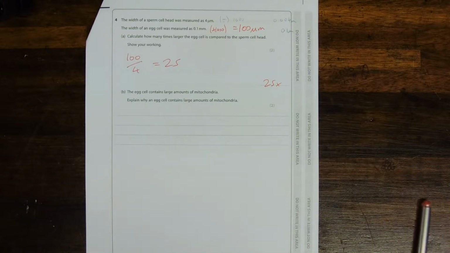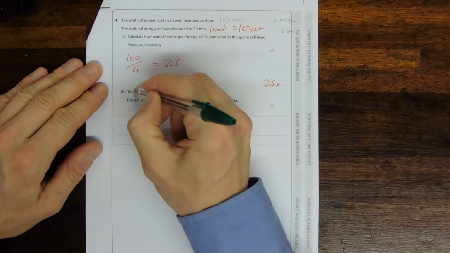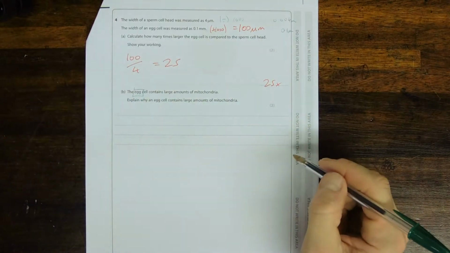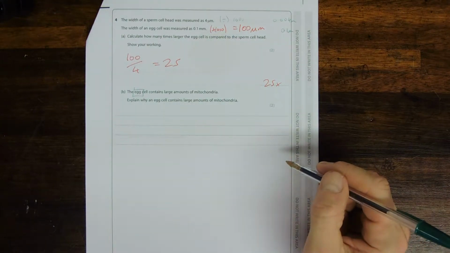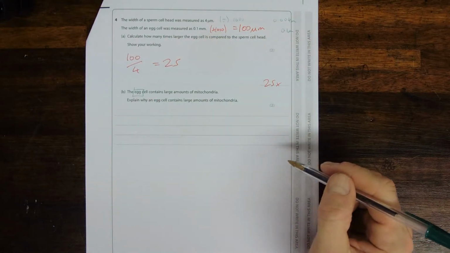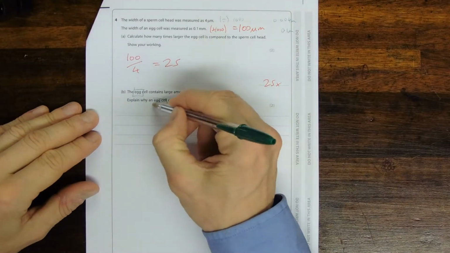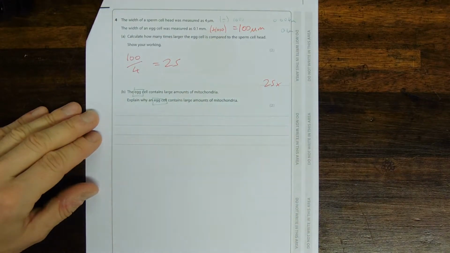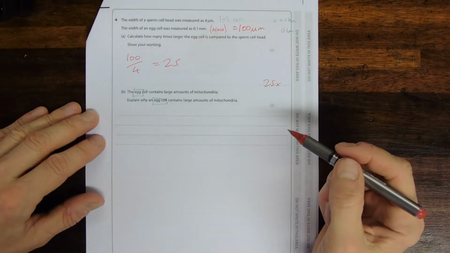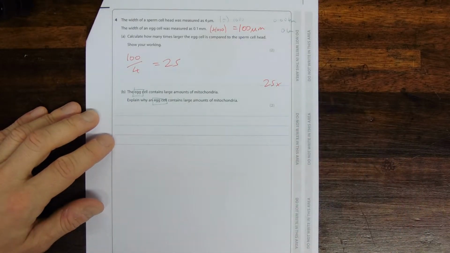The egg cell contains large amounts of mitochondria, right? Some of you are expecting the sperm cell contains large amounts of mitochondria. Explain why the egg cell. So we're talking about the egg, don't talk about the sperm. So the egg contains large amounts of mitochondria. Why?